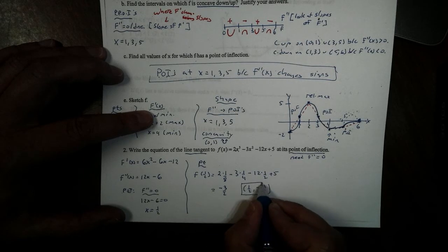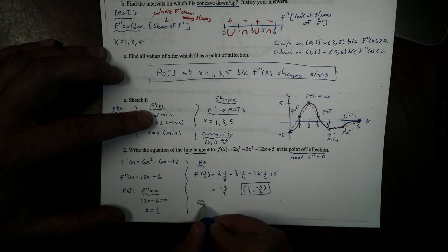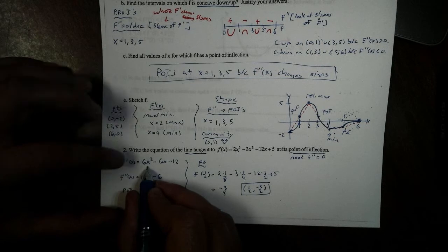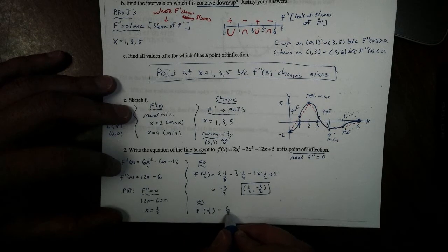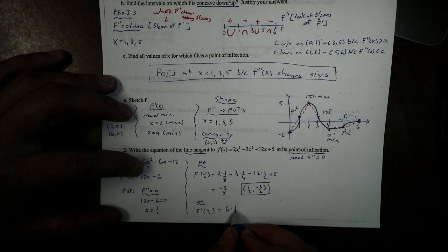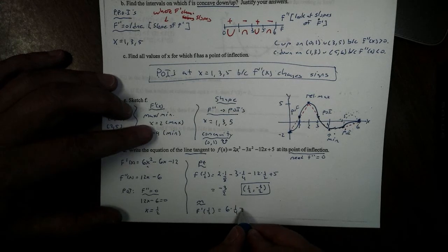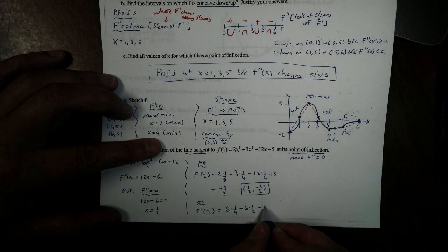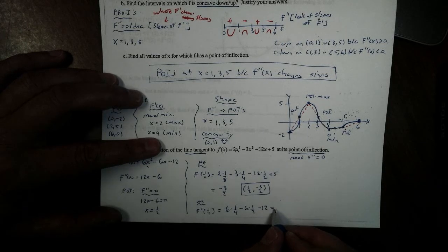There's the point. Now we also need the slope of the function. So we need f prime of 1/2. And we took the derivative already. That's over here. So that's going to become 6 times 1/2 squared, which is 1/4, minus 6 times 1/2, minus 12. And again, I did the math here for you. This becomes negative 27 over 2.